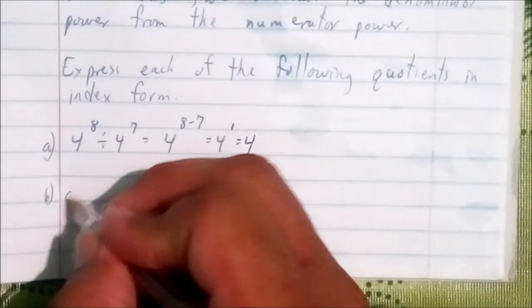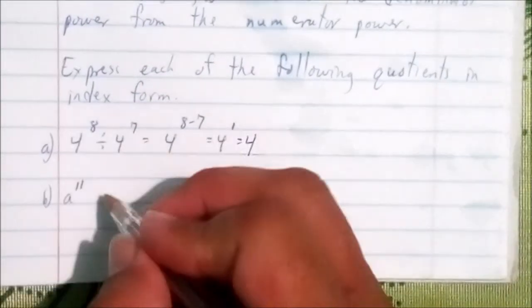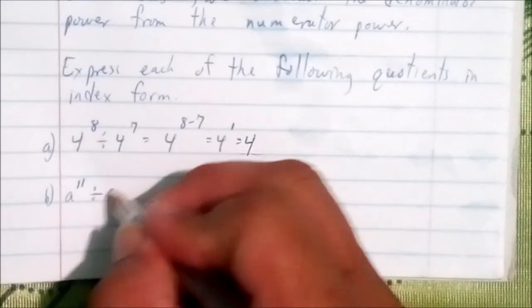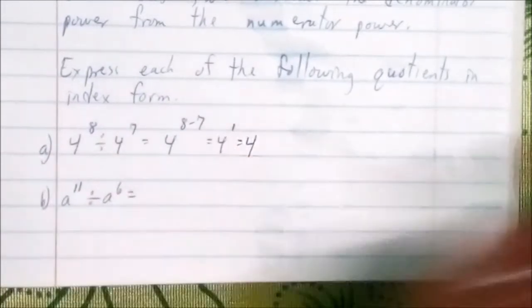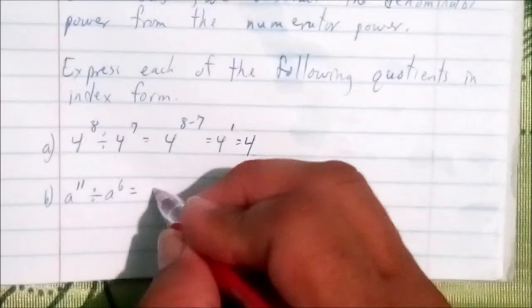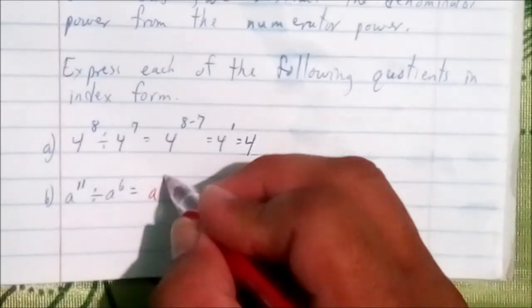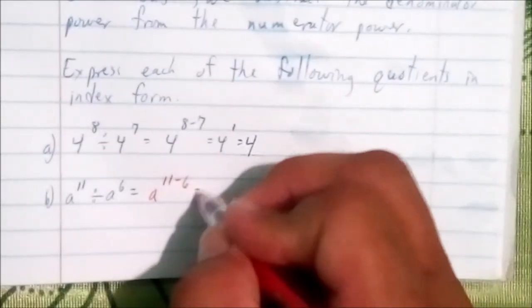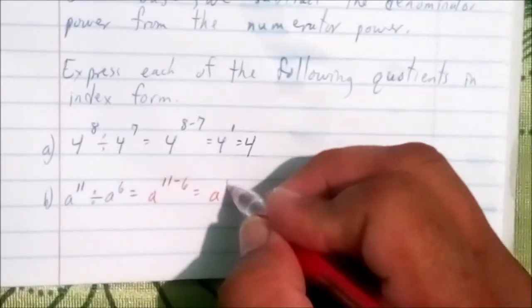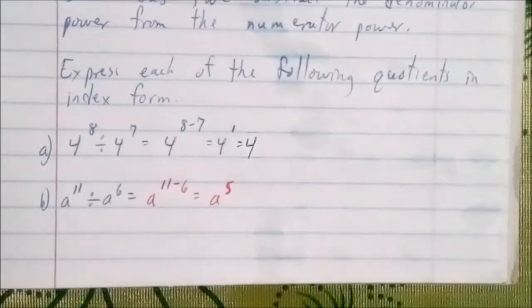B, a base to the 11th power divided by that same base to the 6th power. Our working will be, we keep the base, first power minus the second power, giving us a to the 5th power. You must write the 5 because it is a 5 power. Okay?